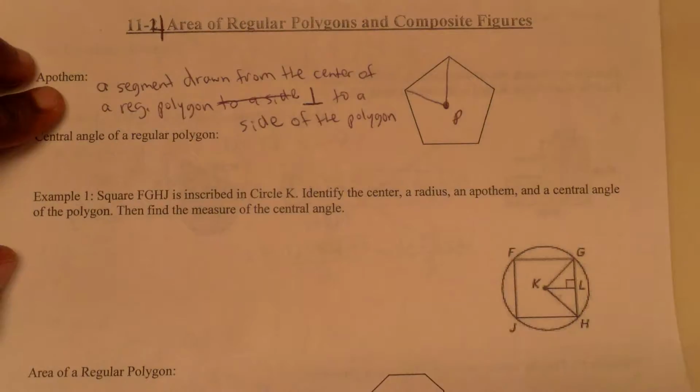A segment drawn from the center of a regular polygon perpendicular to a side of the polygon.